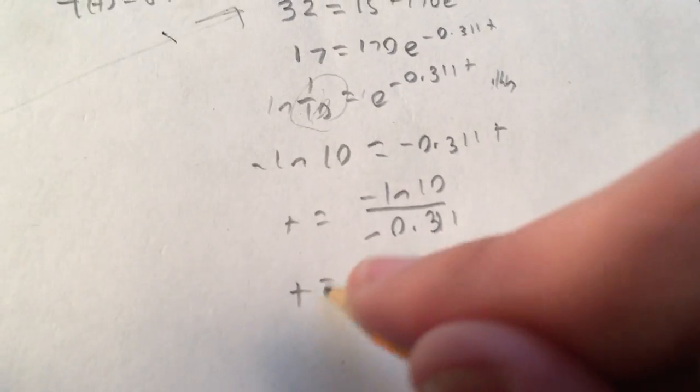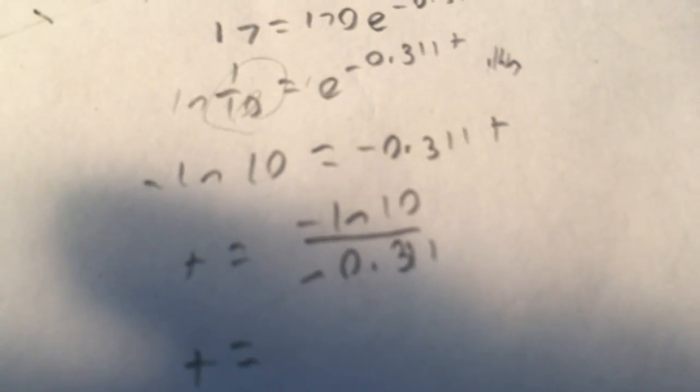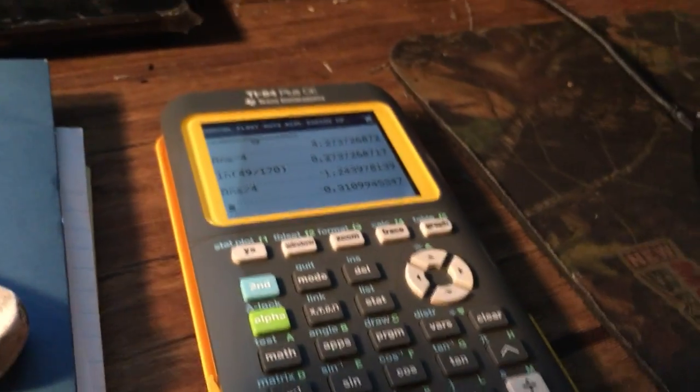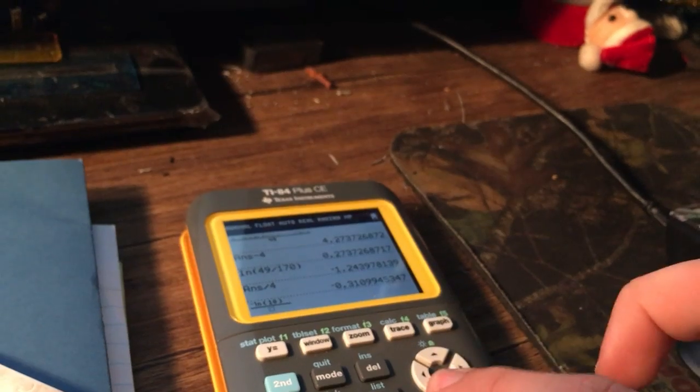Which, and then t equals, so it's going to be negative ln of 10 over negative 0.311, so it's 7.4.